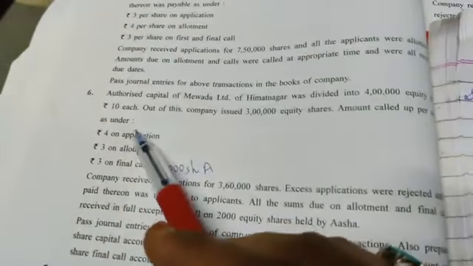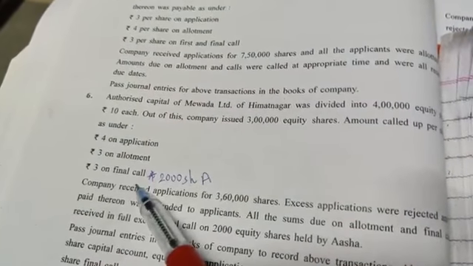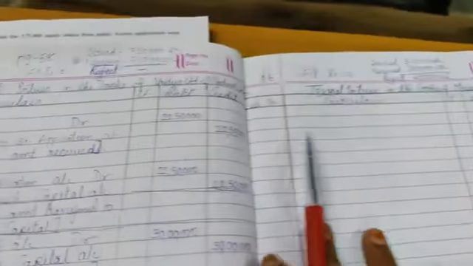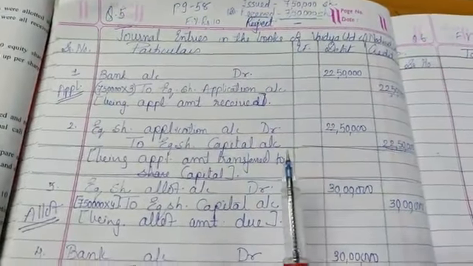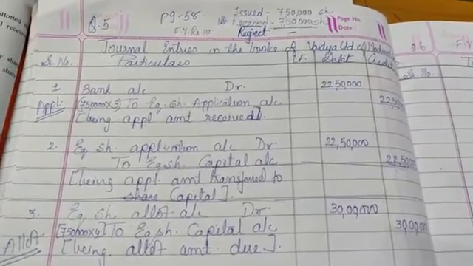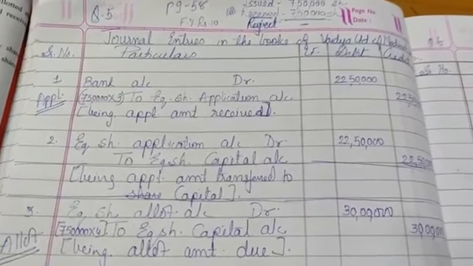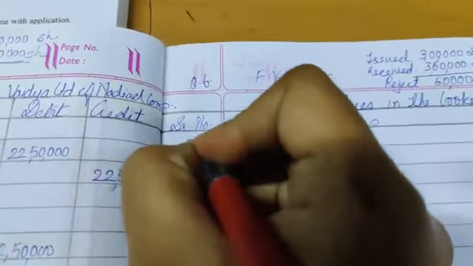Okay, 3 levels are there. So each level has 2 entries. So total 6 entries will be there in this particular sum. Now in this sum we will not give the narration. Only in the first sum we have seen how to give the narration. In exam if they are asking to give narration compulsorily, then only you have to write down the narration. Otherwise narration is not required. Clear? So now we will give the first entry.